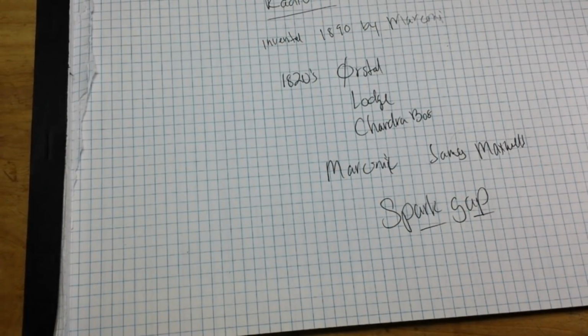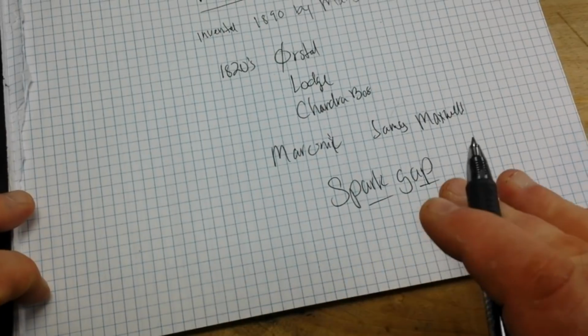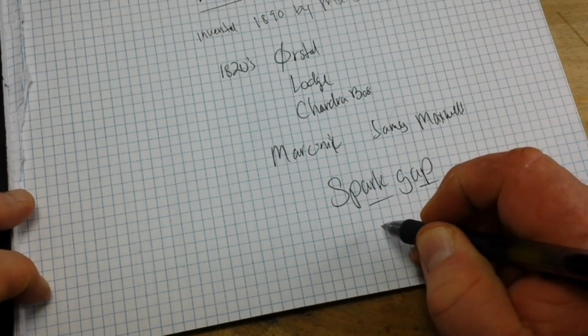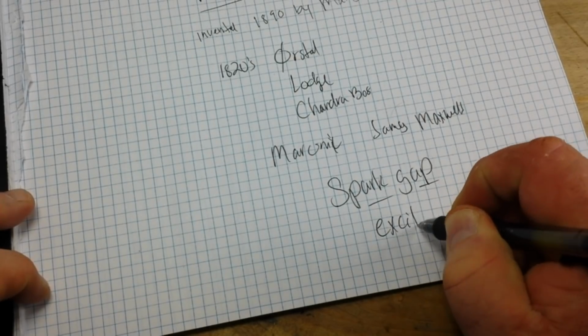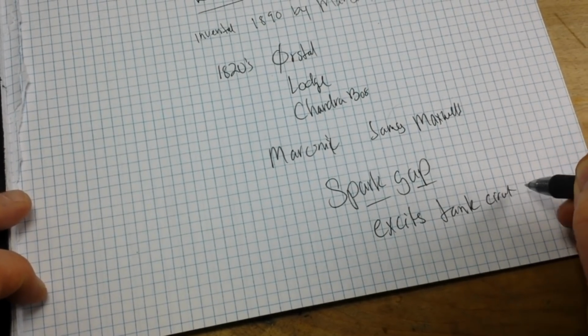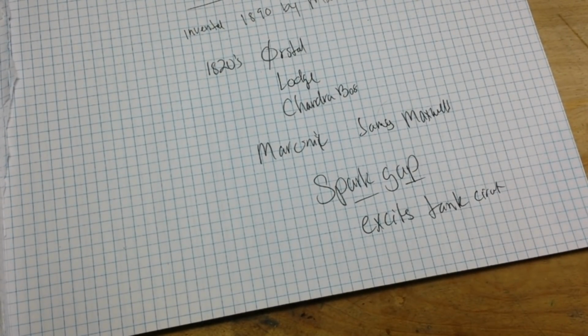Now, that is also kind of misleading. The spark gap doesn't transmit the electromagnetic wave, it merely excites the tank circuit. And a tank circuit is simply either an RC or an LC circuit that oscillates.